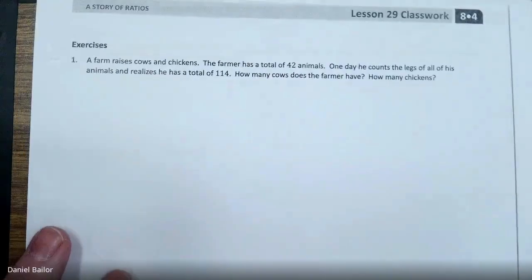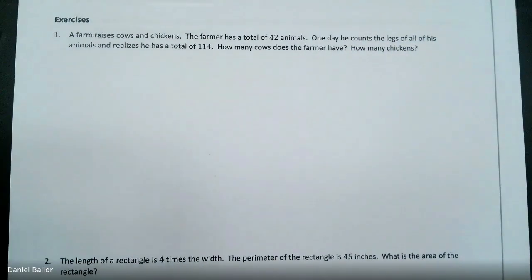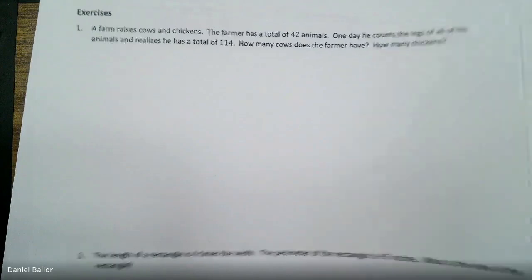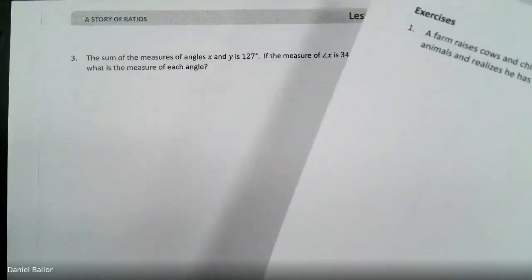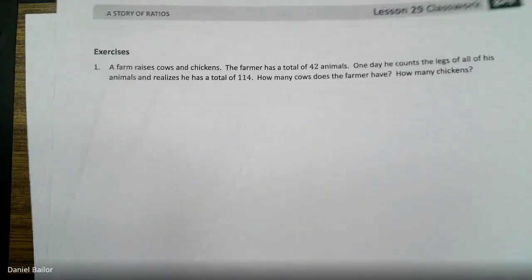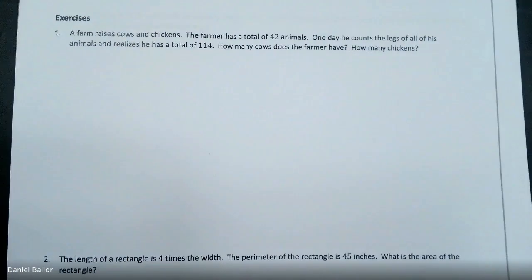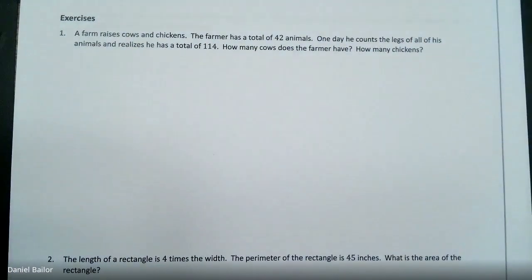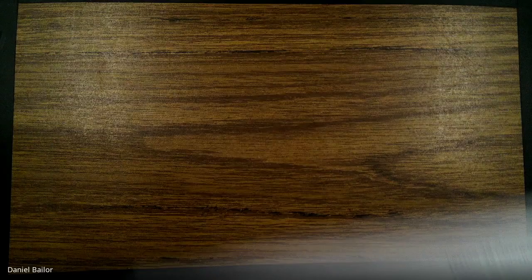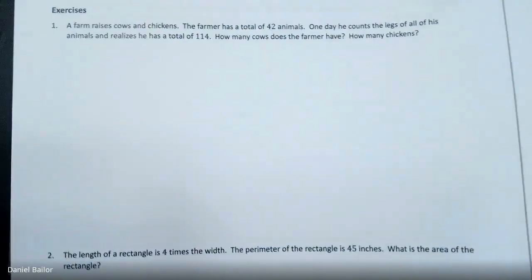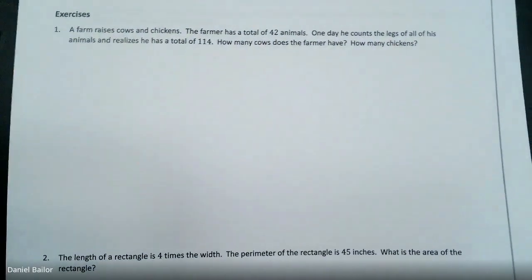What I would like you to do now, turn the page to page 361. We have a few exercises on 361 and 362. There are 3 exercises that I would like you to try yourself right now. So pause the video, try the translating and the solving on your own. Unpause the video when you're ready to check your answers for all 3 exercises.